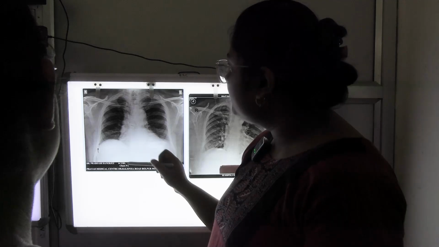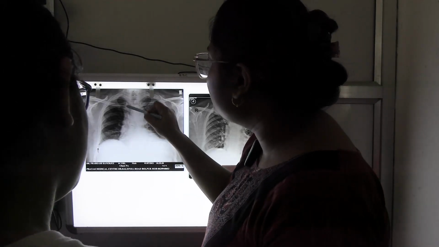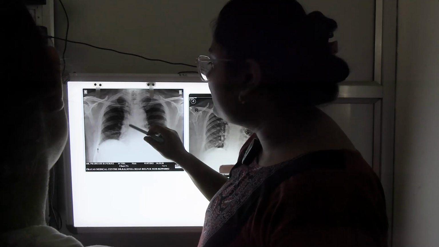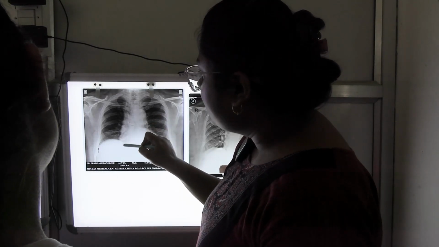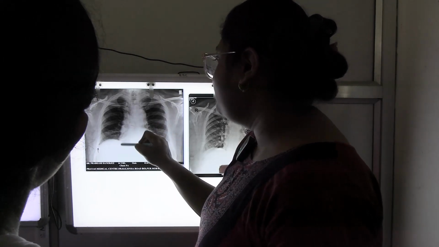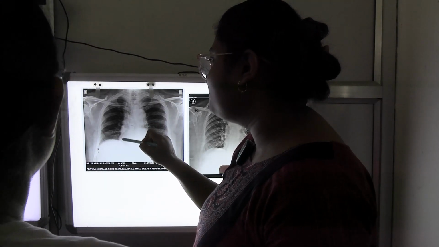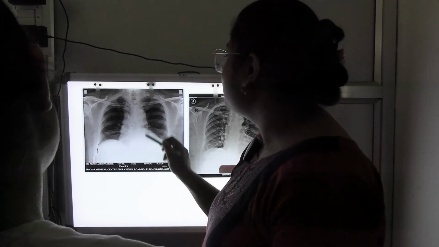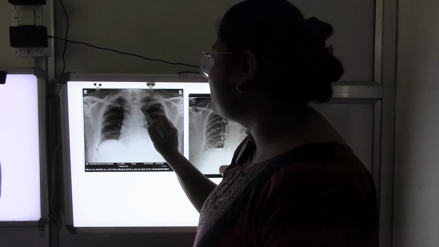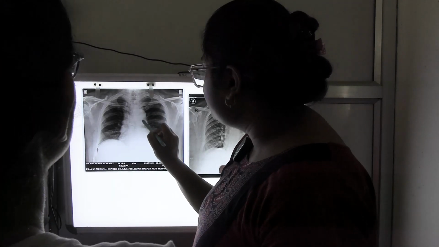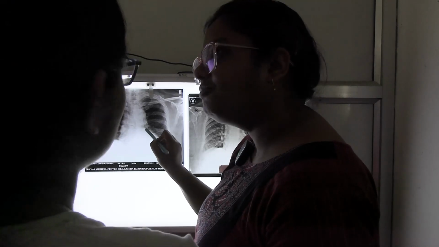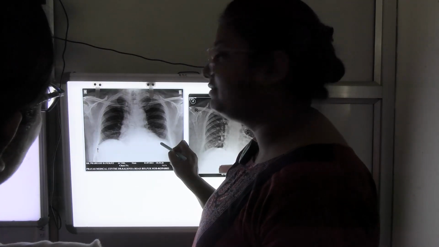So right heart border consists of, from above downward, right brachiocephalic vein, then superior vena cava, right atrium, and here will be the right ventricle, some part. Mainly right atrium, most of the portion is formed by the right atrium, and left heart border is formed by the aortic knuckle. This is aortic knuckle. Then shadow of the pulmonary trunk, then left auricle, small part, and then left ventricle.